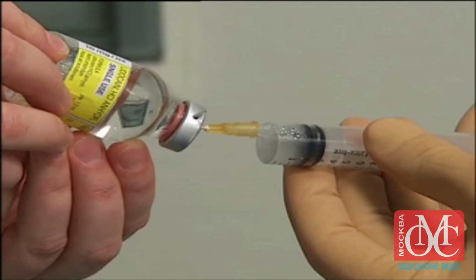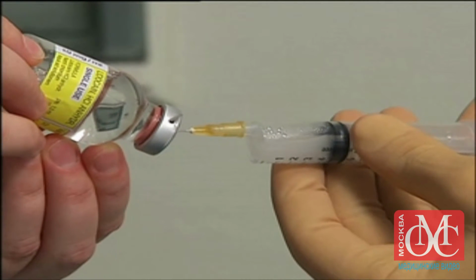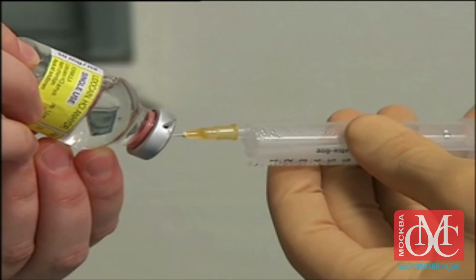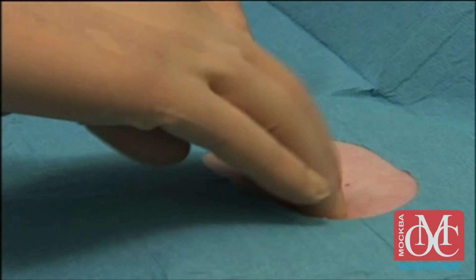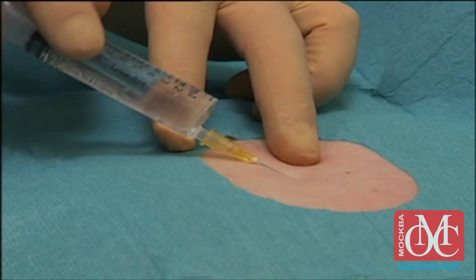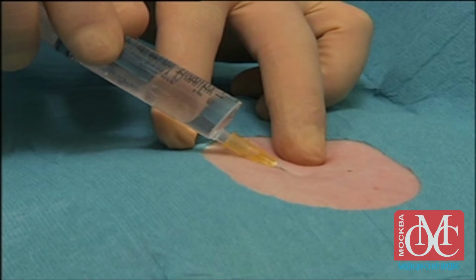Aspirate lidocaine into the 10 milliliter syringe for use as a local anesthetic agent. Using a 25 gauge needle, inject a wheal of lidocaine at the superior edge of the third rib at the midclavicular line.